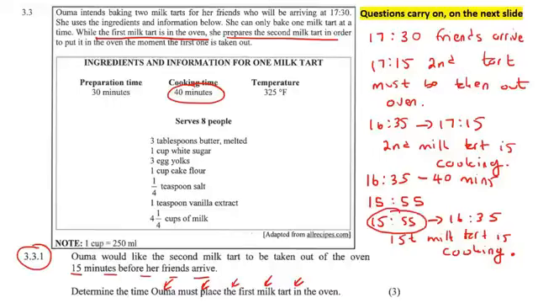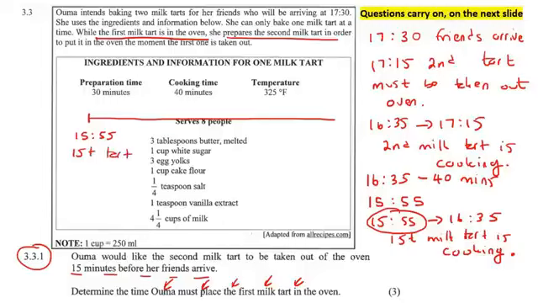Let me draw this on a little timeline for you, and I'll show you that it all works out. So at 15:55, she puts the first milk tart in the oven. So I'm just going to say first tart again, in the oven. And then how long does that go for? That goes for 40 minutes. That's how long that one cooks for.